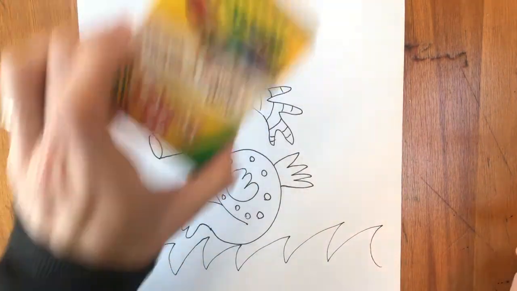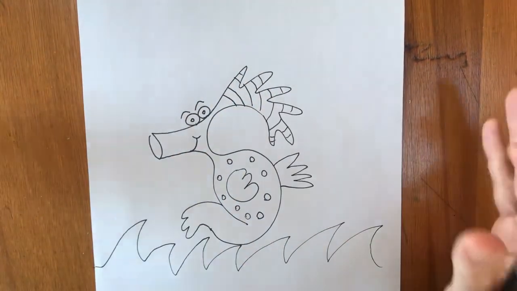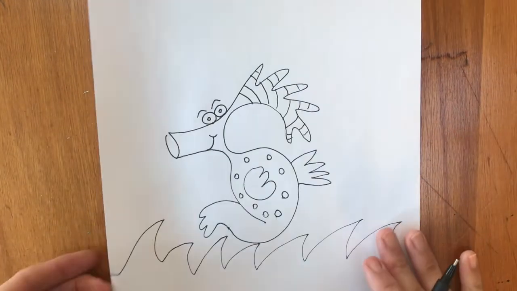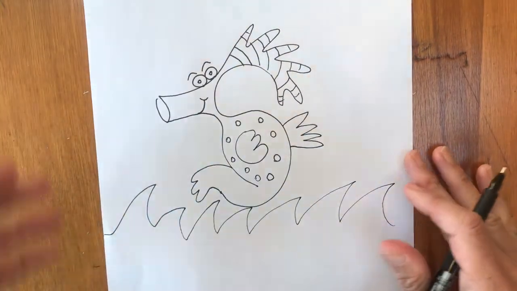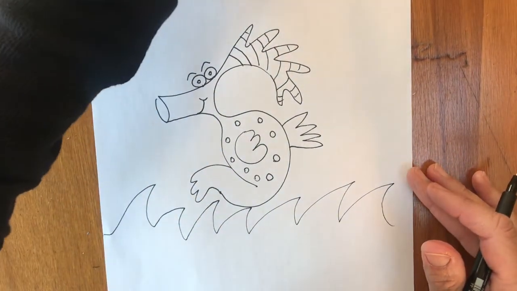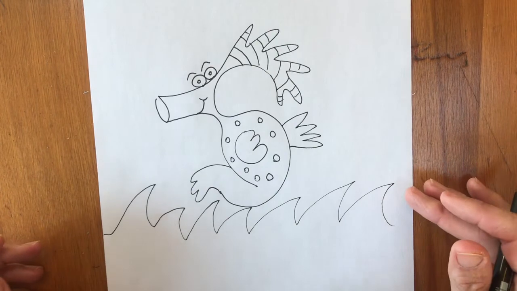And then I could use my crayons or my markers or colored pencils or anything. You could use watercolor paints or paints if you have some at home. You guys could use any materials you want and have some fun. You can use the letters of your name or your favorite letters or the letters of somebody else's name and see what you guys can make.